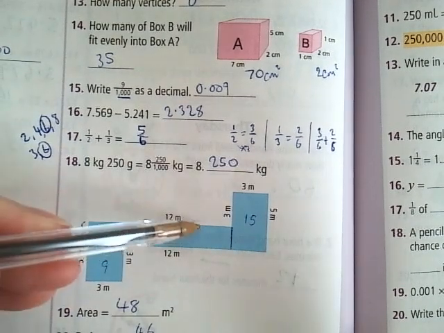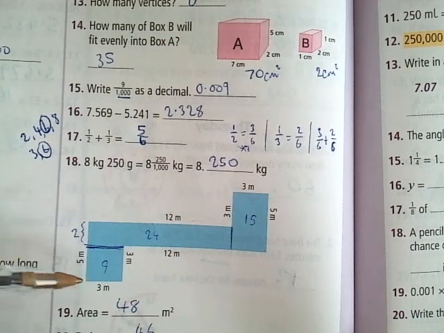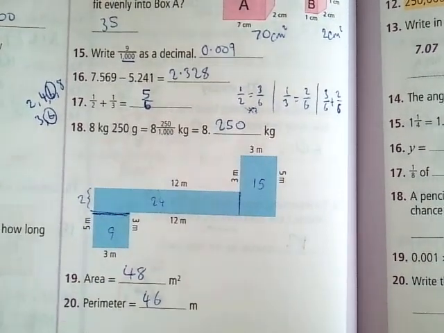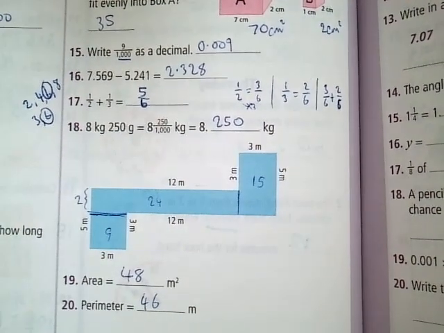And then by adding all the different lengths of the sides together, you get the perimeter. And the perimeter is 46 meters, not square meters.